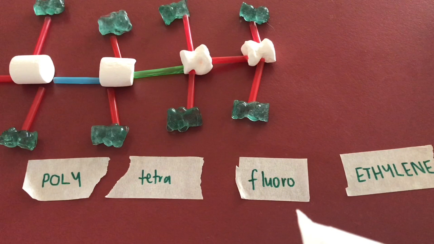Polytetrafluoroethylene is also known as Teflon, the non-stick surface in pans. Now, because of fluorine's high electronegativity, it holds onto its electrons so tightly and is satisfied in the polymerized chain, which makes the electrons unable to essentially break free of their connection. This is what makes polytetrafluoroethylene so strong.